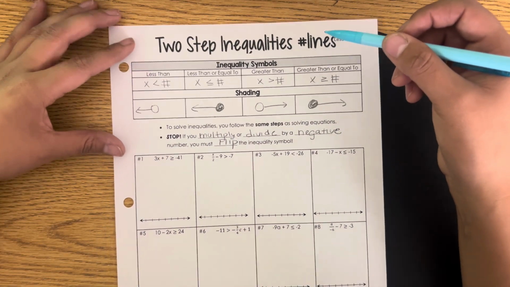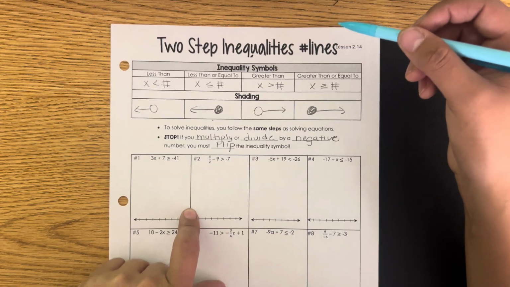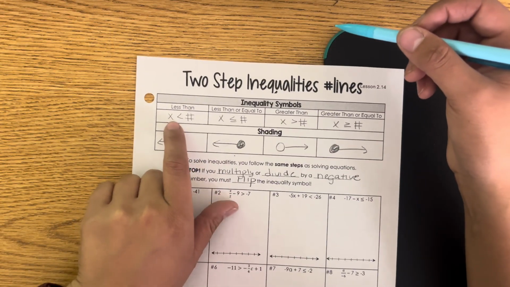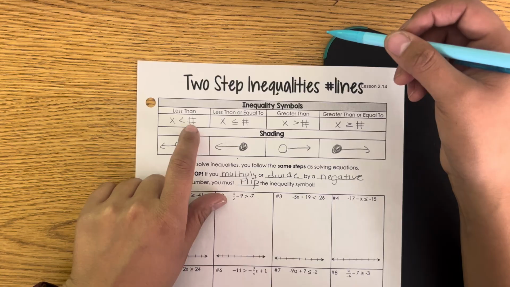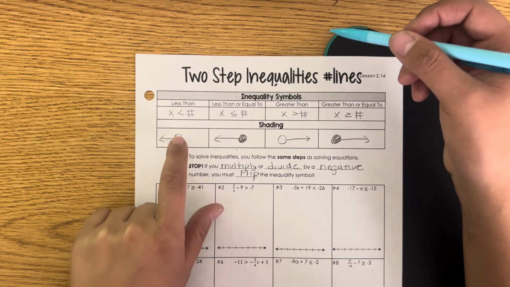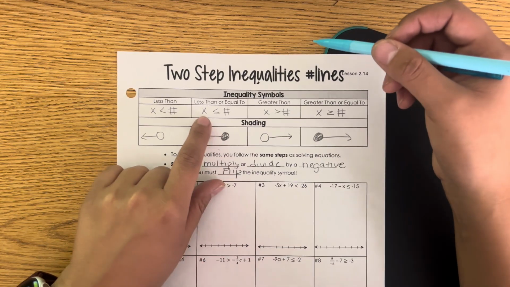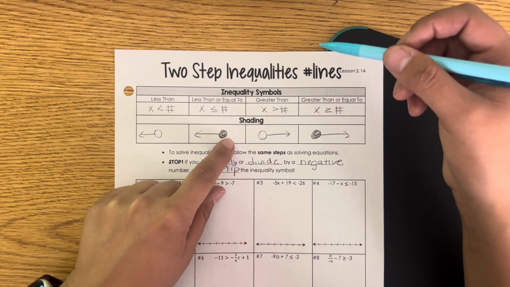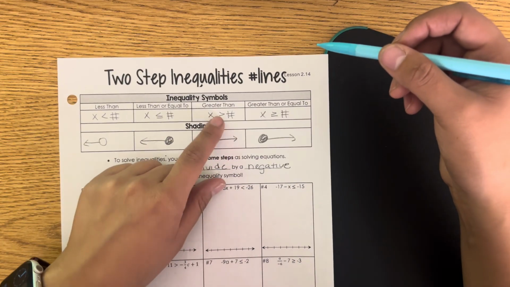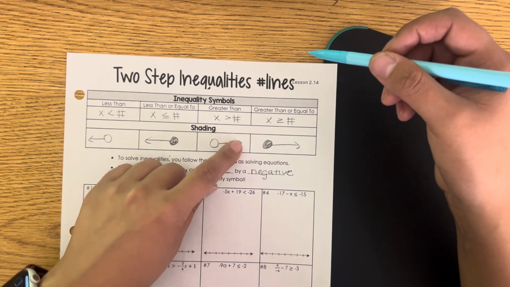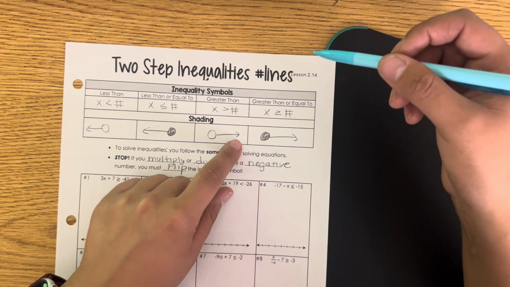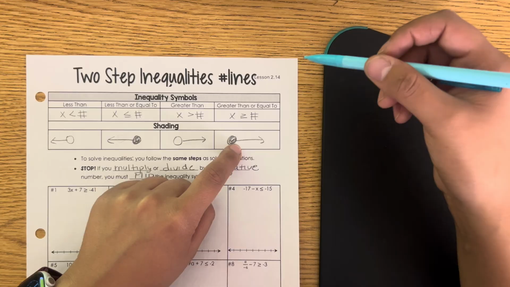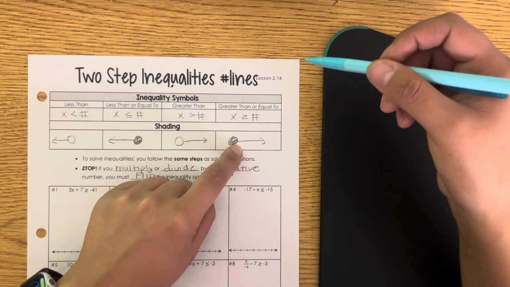What we're going to see differently today is what it looks like on a number line. So if the variable's on the left and its x is less than a number, it's going to be an open circle shaded to the left. If the variable's on the left and it's less than or equal to a number, it's a closed circle shaded to the left. Same thing for greater than. If its x is greater than a number, it's an open circle but shaded to the right. And then if it's greater than or equal to a number, then it's a closed circle shaded to the right.